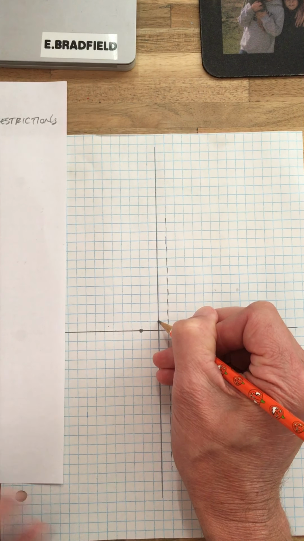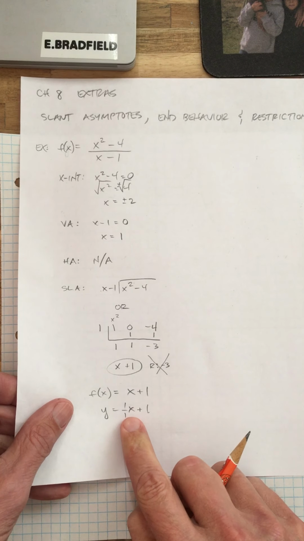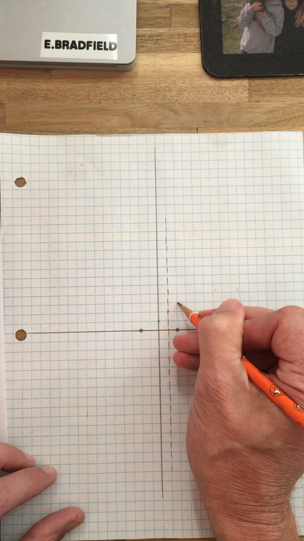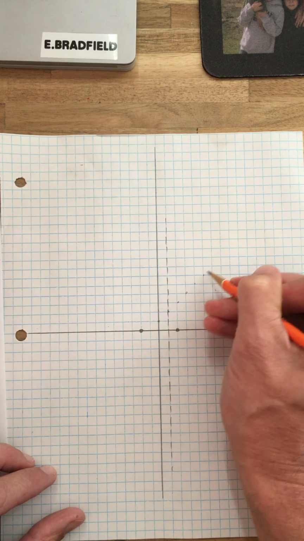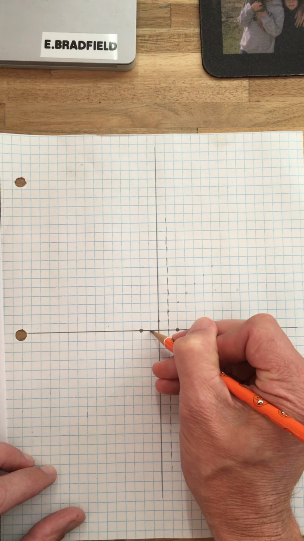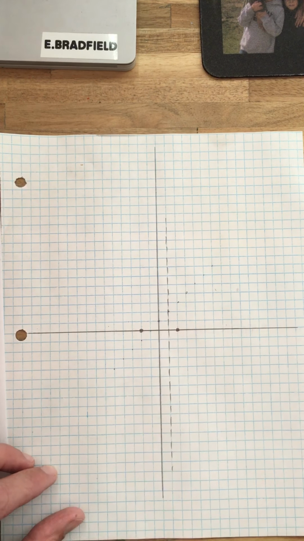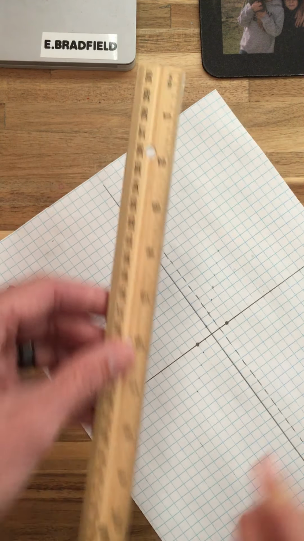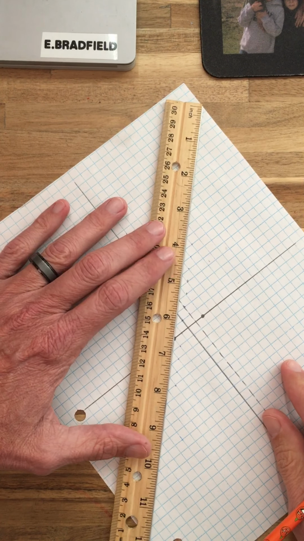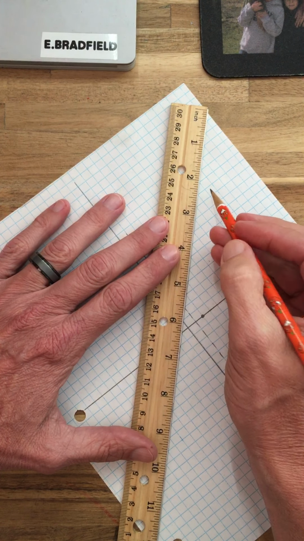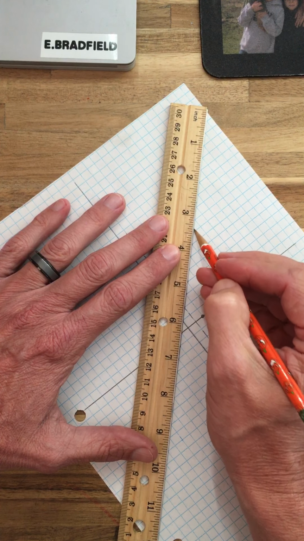The slope is 1, right? The slope is 1, so up 1 over 1. So I go up 1 over 1, up 1 over 1, just like this. And also down 1, back 1, down 1, back 1, and so on. Okay, and so here is my slant asymptote. I'll go ahead and connect these dots here. This is going to be my slant asymptote.